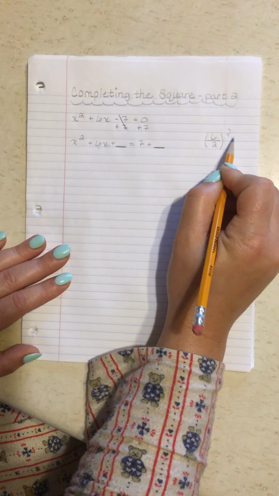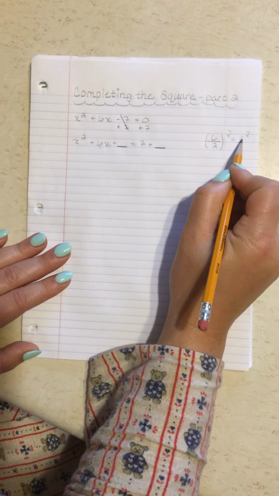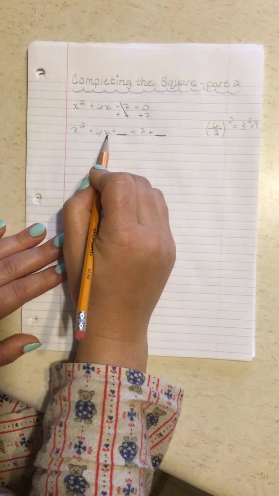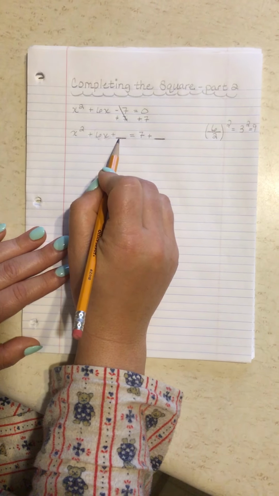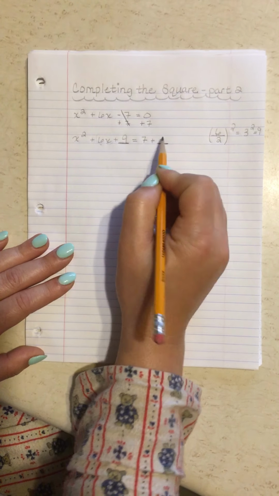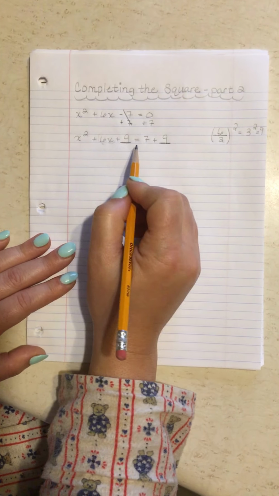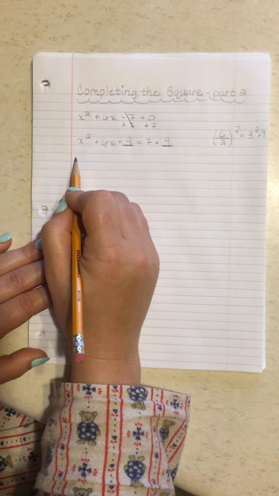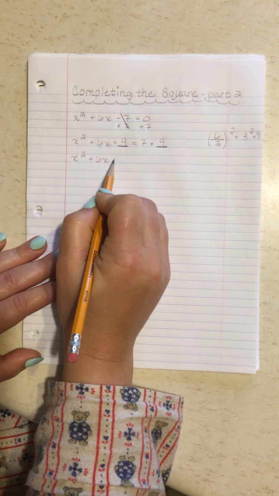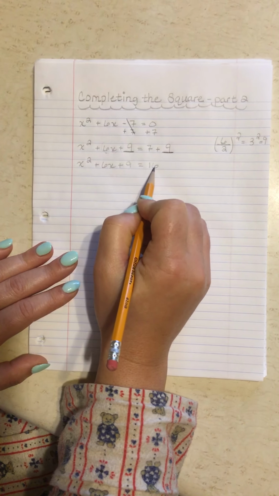So let's simplify. 6 divided by 2 is 3. Let's square it: 3 squared equals 9, right? So our last term, our constant, is going to be 9. We're going to put a 9 here, and the same thing we put here, we're going to put over here. Easy. Now let's simplify. We have x squared plus 6x plus 9 equals 7 plus 9 is 16, correct?